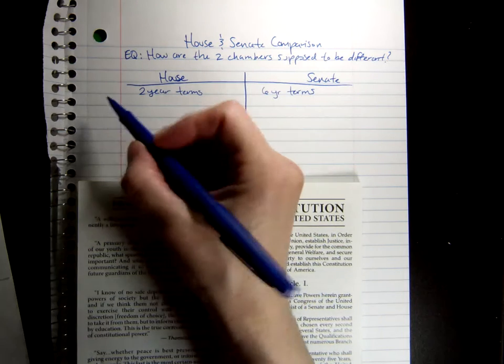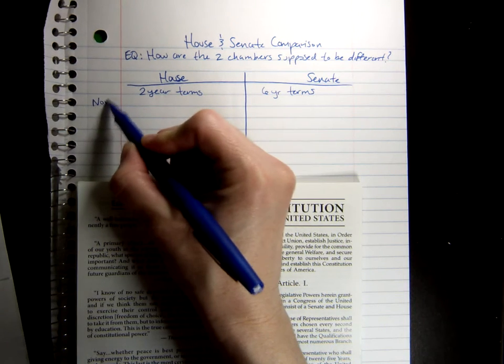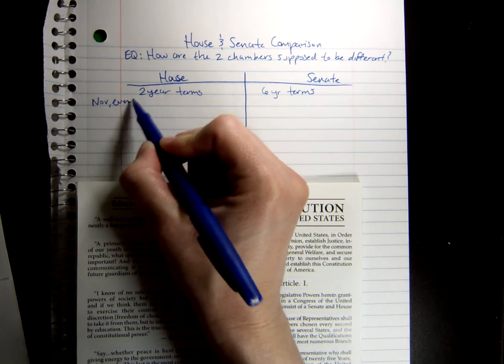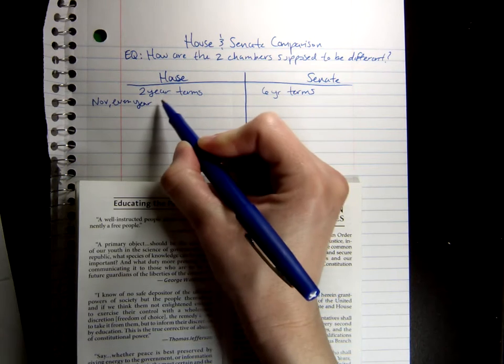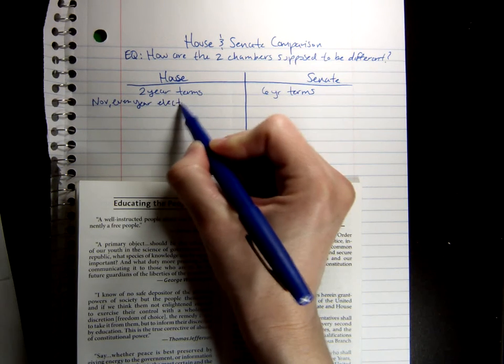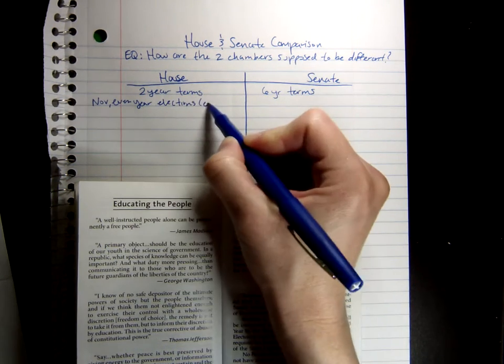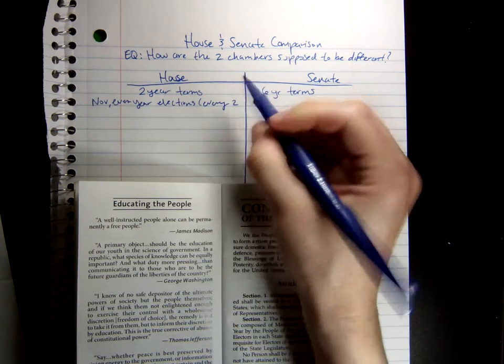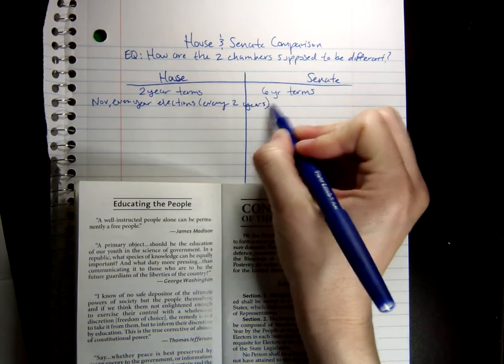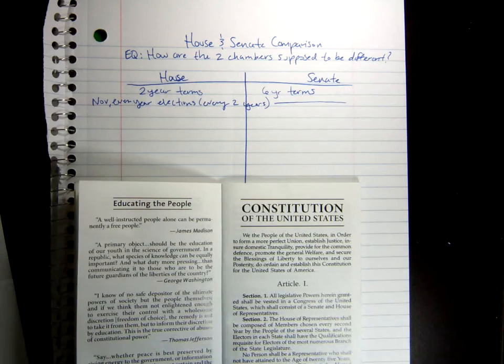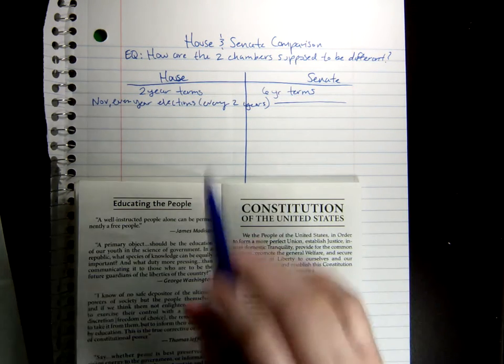So let's put November even year elections every 2 years. So that means this November of 2016, we're having an election for the House and the Senate.